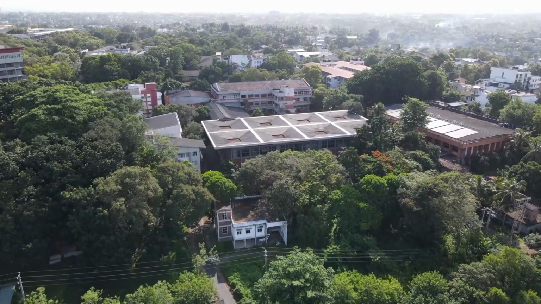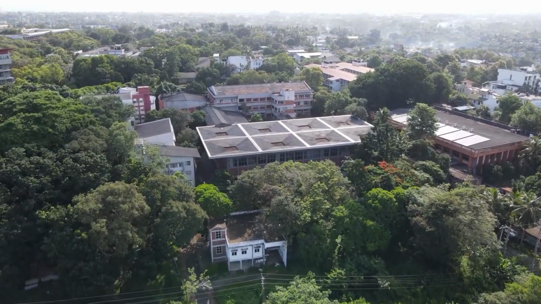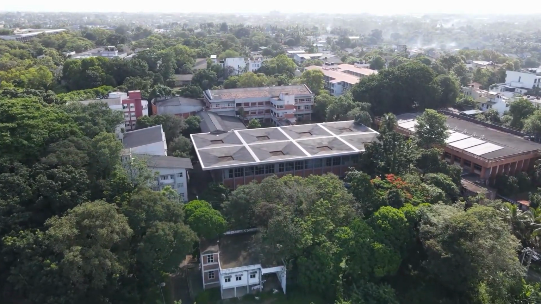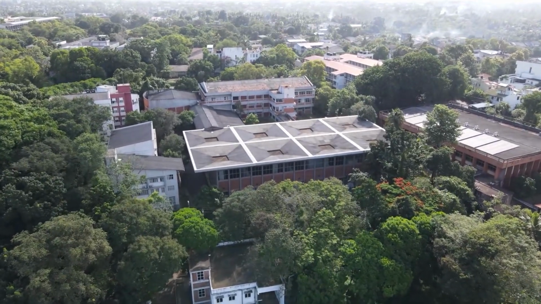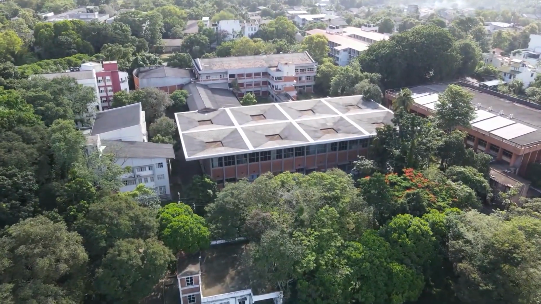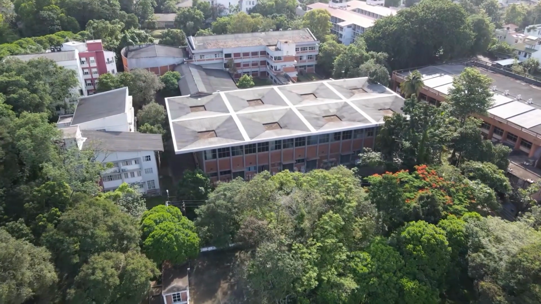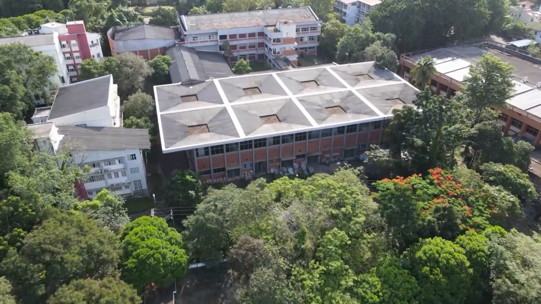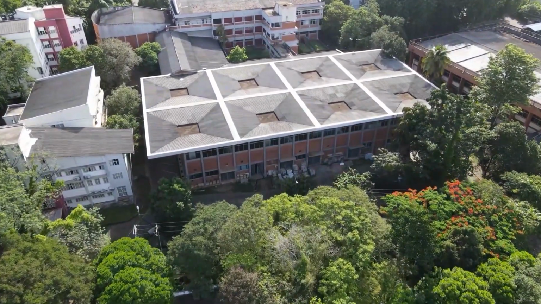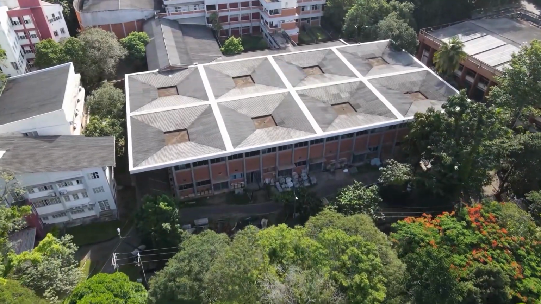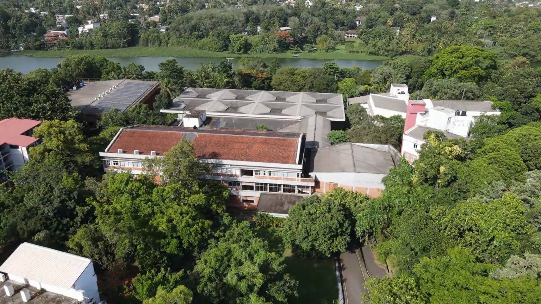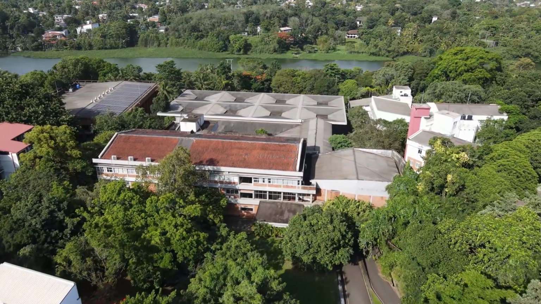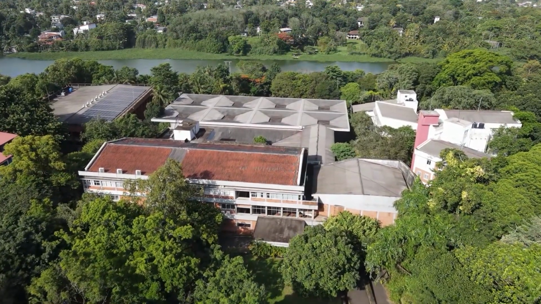The Department of Civil Engineering boasts a sprawling complex that is teeming with state-of-the-art facilities designed to give students the tools and the resources they need to succeed. The department is housed in its own building complex at a picturesque site bordering the northeastern boundary of the university, fringed by the Bolgoda Lake.